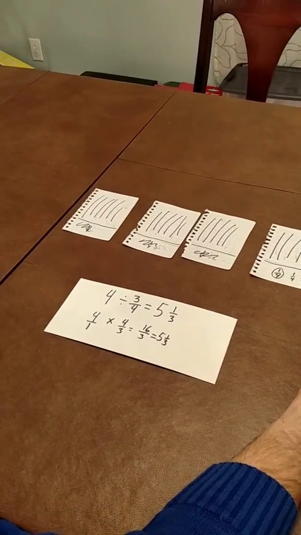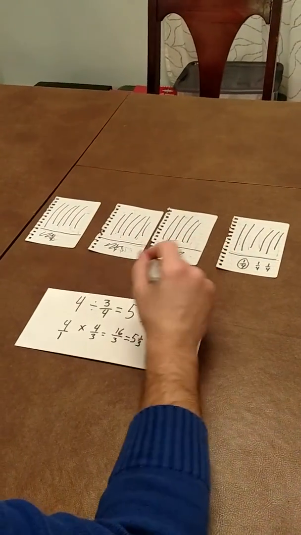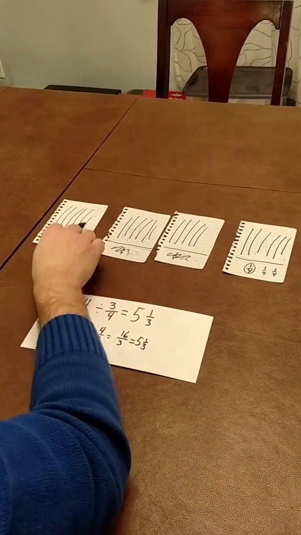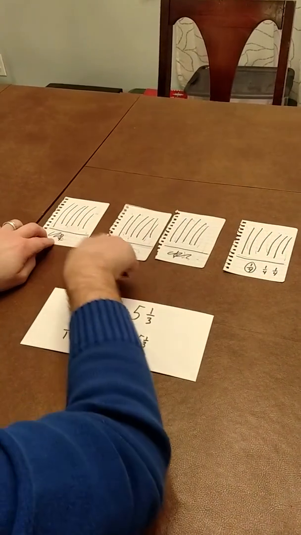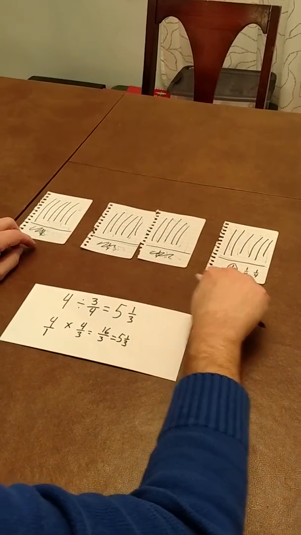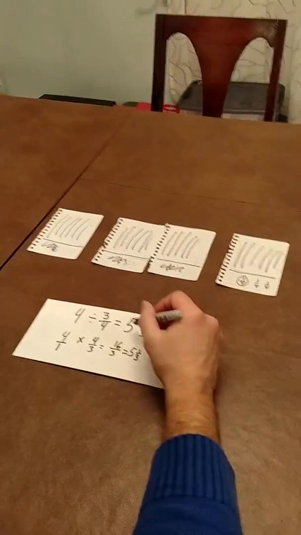So the same thing, but I want their brains to kind of understand what's going on with this problem. So they're taking 4 wholes and breaking them into groups of 3/4. So you have 1, 2, 3, 4. These 3 make another group, and then you have 1/4 out of the 3/4 you need to make a whole group. So that means you have 1/3 altogether to make a group, which is 5 1/3. All right.